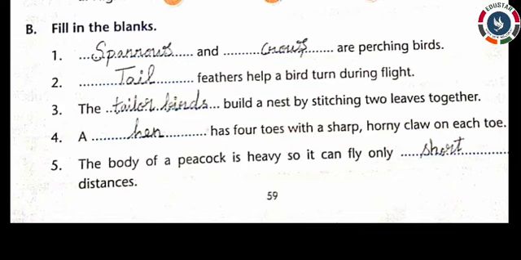And the answer is hen. Number 5. The body of a peacock is heavy, so it can fly only dash distances. And the answer is short.